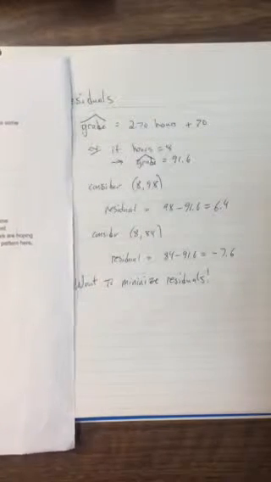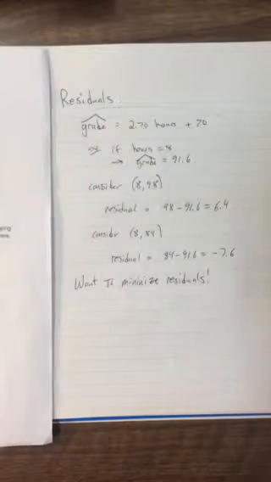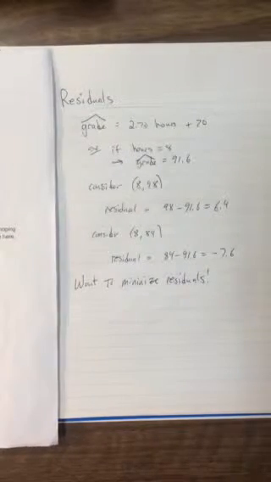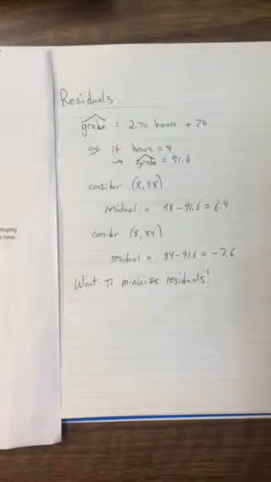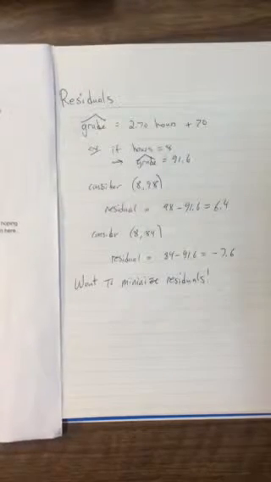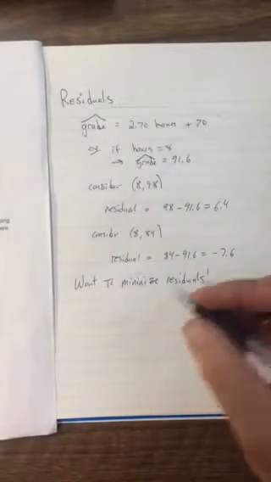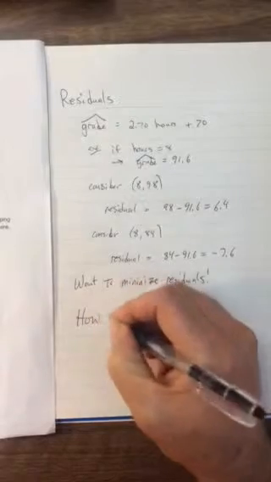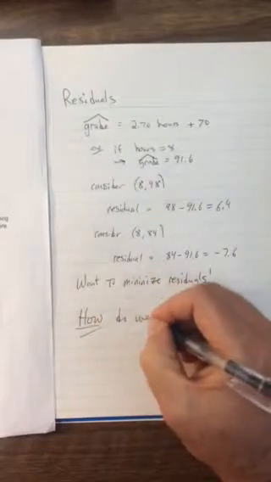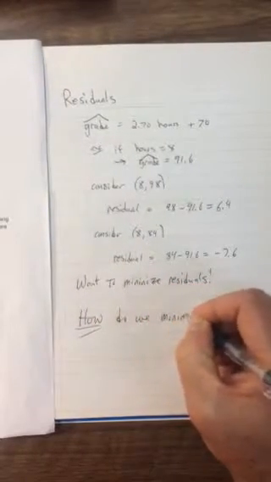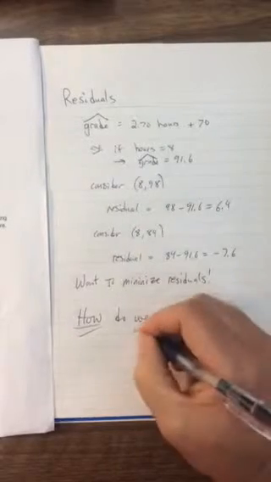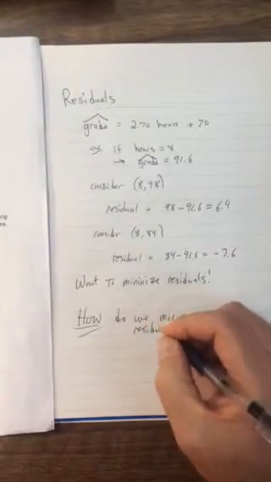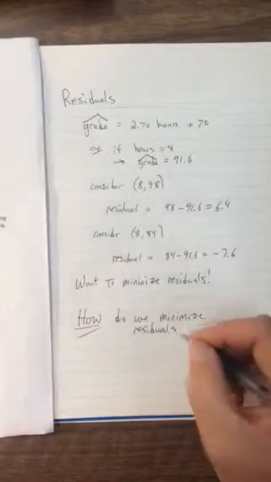And where we'll head into next, into the gory details, which we started in class and didn't end at a very good place, is how do we minimize residuals? That is, what's our calculator doing?